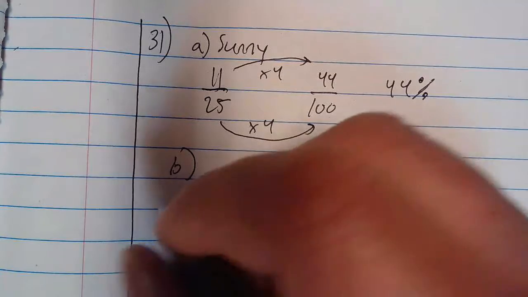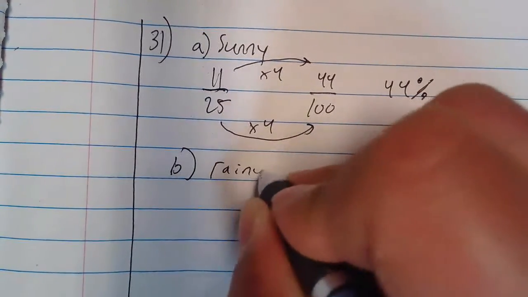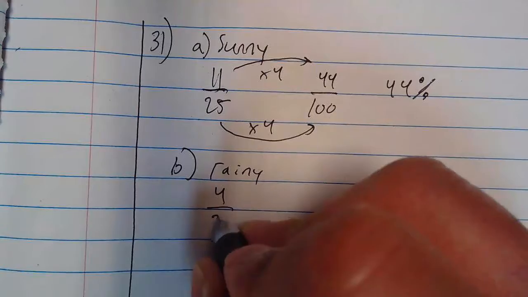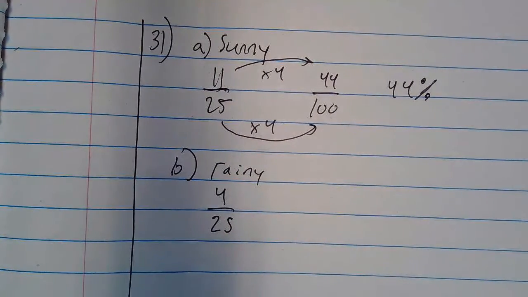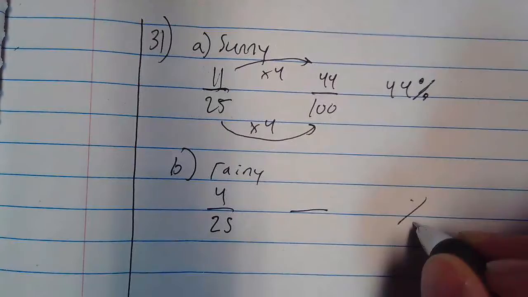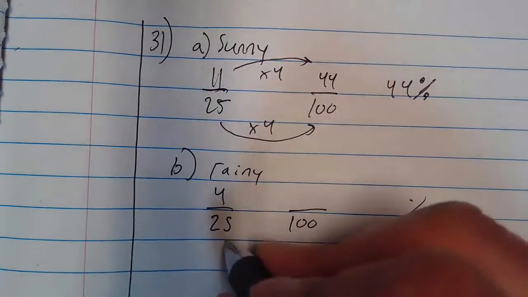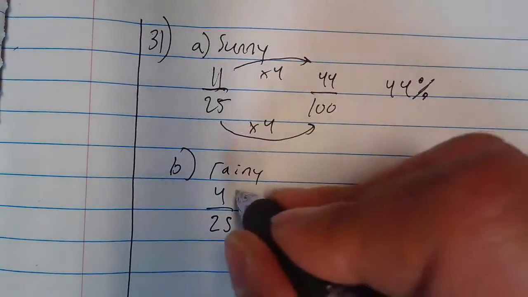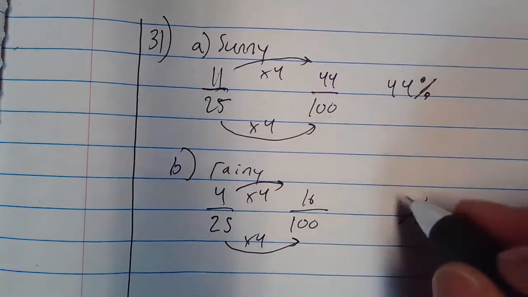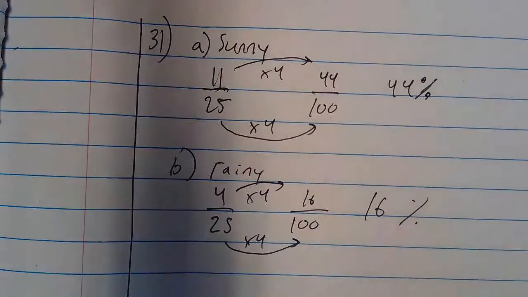Letter B is rainy. What percent of the days were rainy? Well, again, according to the circle graph, 4 out of 25 days were rainy. Well, same thing, I want a percent. I'm scaling up by 4. How do I know that? Because I did it already with the other problem. Same thing. 16 out of 100, 16%.